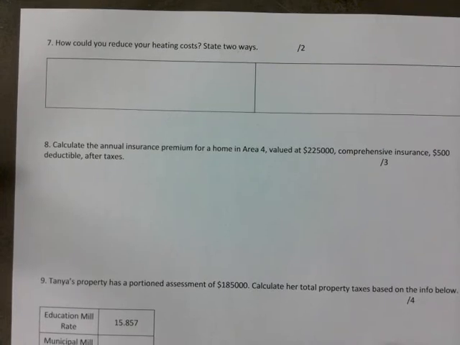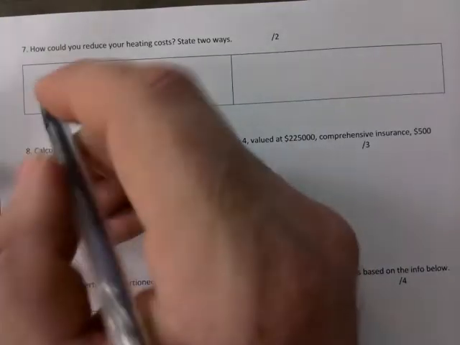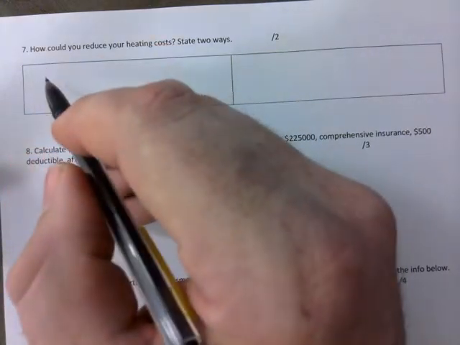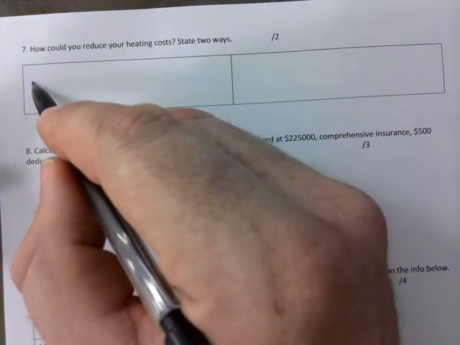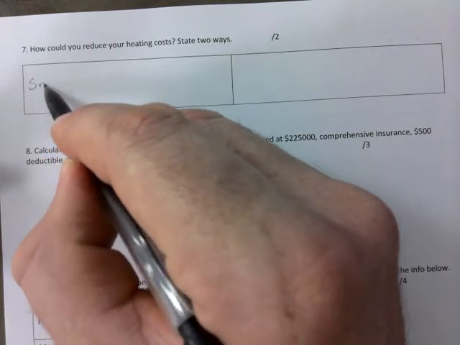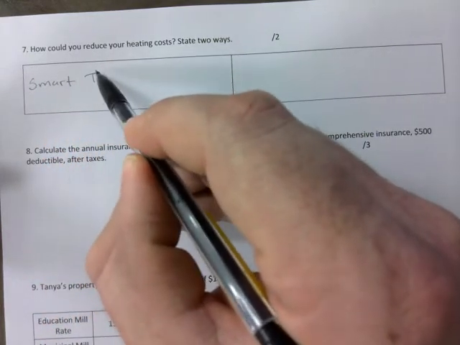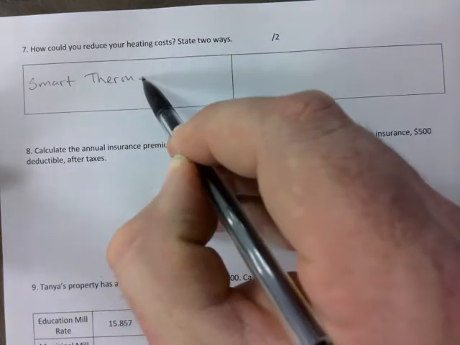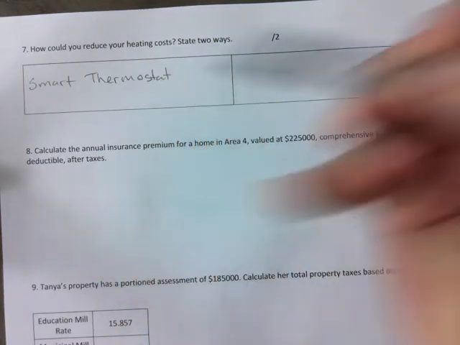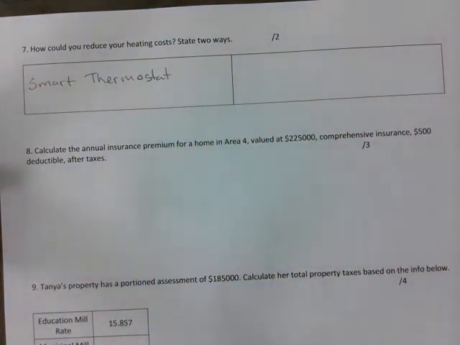What about 1K? Let's talk about it. How could you reduce your heating costs? I'll just tell you here. Don't use heat. Can't do that. You can do a smart thermostat. You know what a thermostat is? It's the thing that controls the temperature in the home.